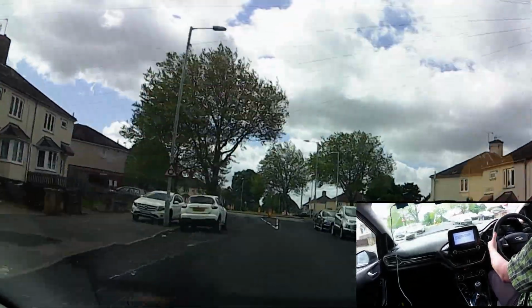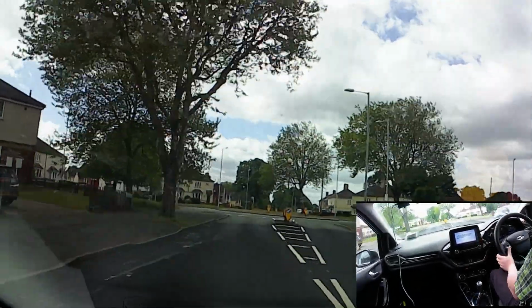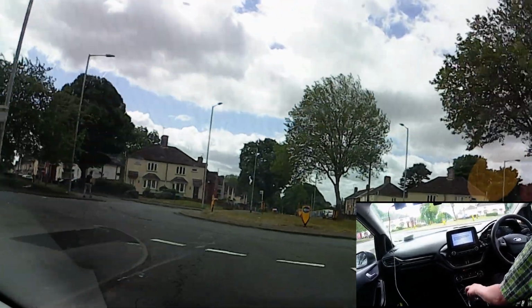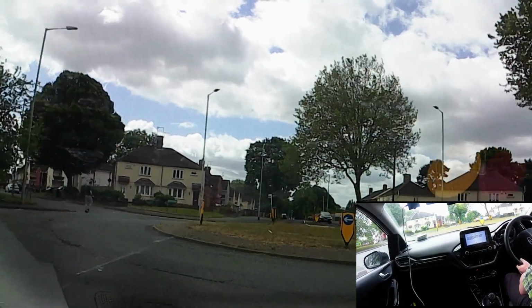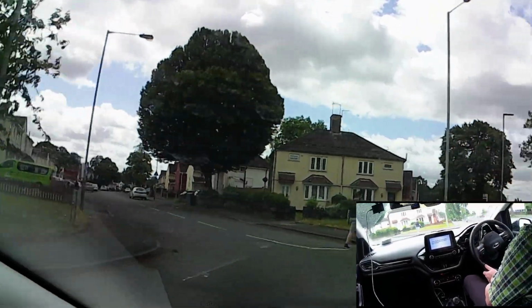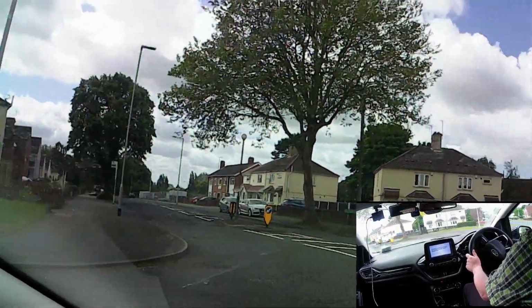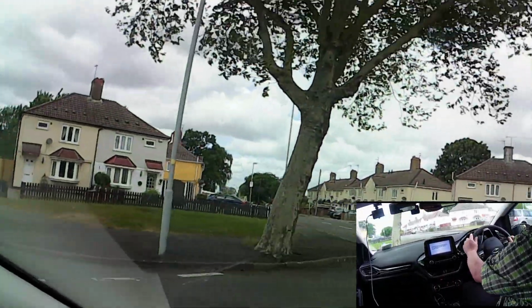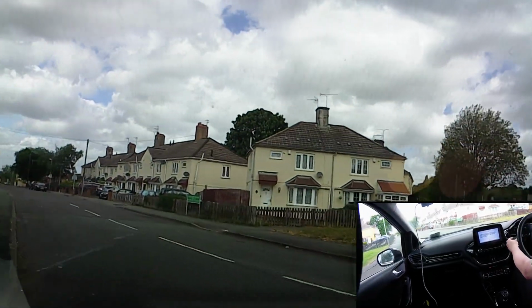Turning right at the roundabout. I'm not sure how many exits there are. It looks like it's going to be the 5th exit. All clear to the right. 1, 2, 3, 4. Signal left to come off because there is traffic around.